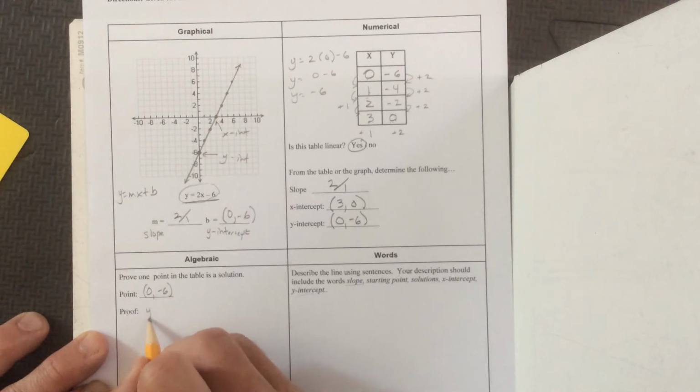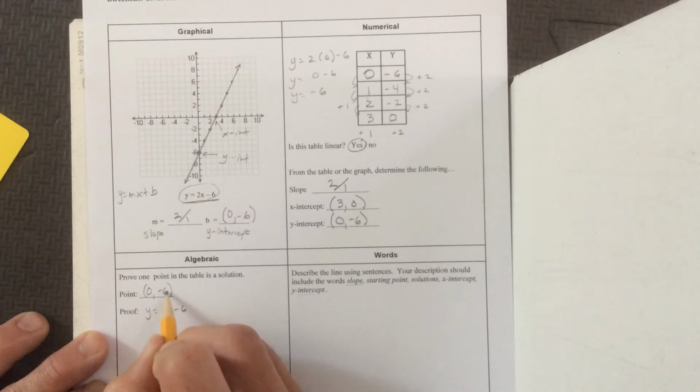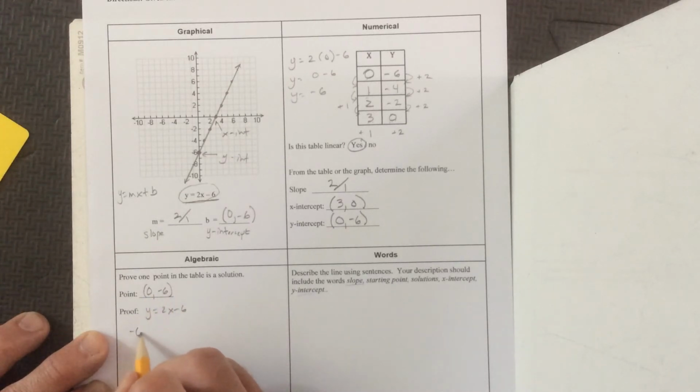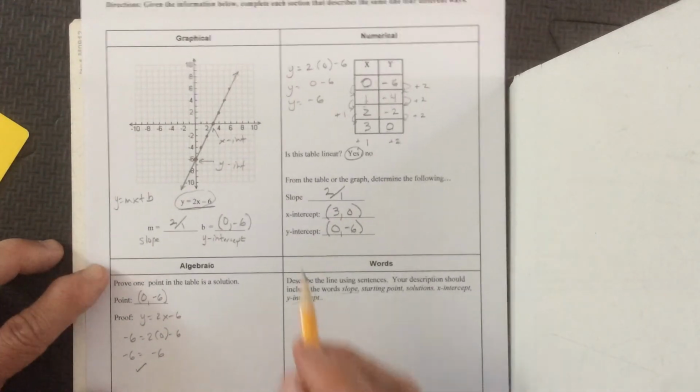The way you do it is you take your equation, y equals 2x minus 6, and you substitute the 0 in for your x value and the -6 in for your y. And then we simplify. So -6 is equal to 2 times 0 is 0. 0 minus 6 is -6. When the left side equals the right side, you can put check. It is a solution.